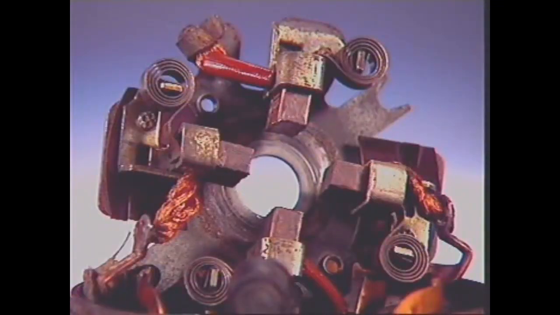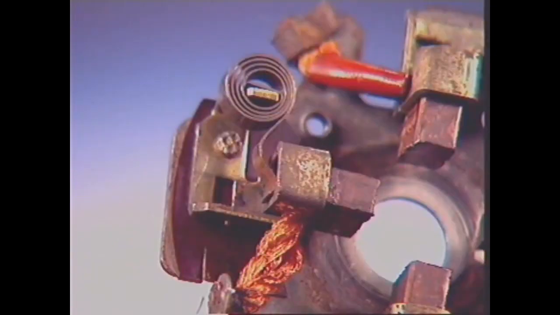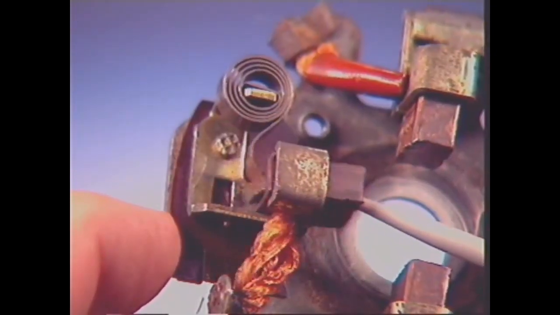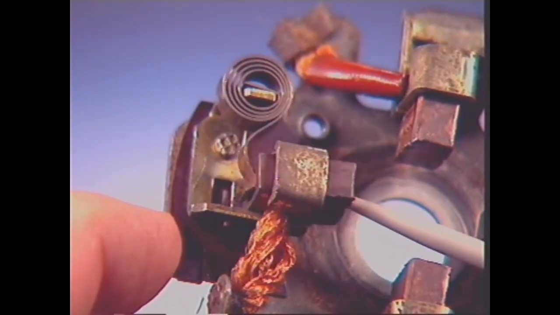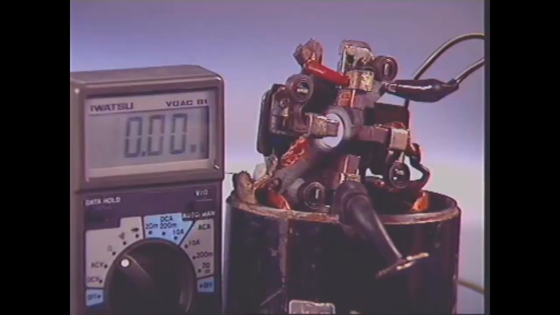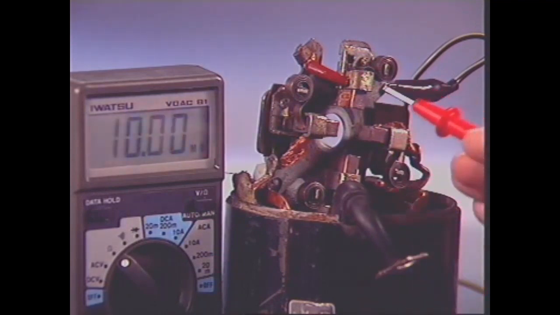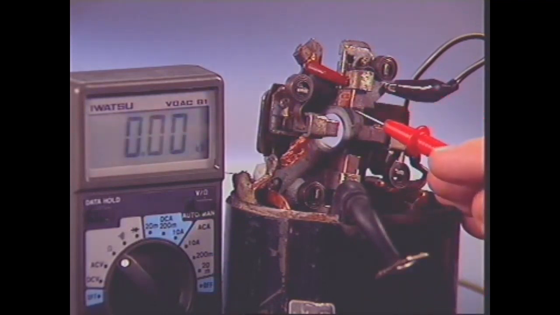The commutator end frame carries the copper-impregnated carbon brushes, which conduct current through the armature when it is being rotated in operation. The brushes are mounted in brush holders and are kept in contact with the commutator by tension spiral springs. Half of the brushes are connected directly to the end frame and via the ground return of the vehicle frame to the battery negative terminal.